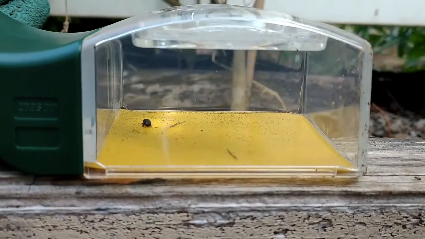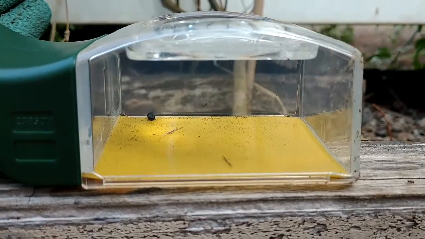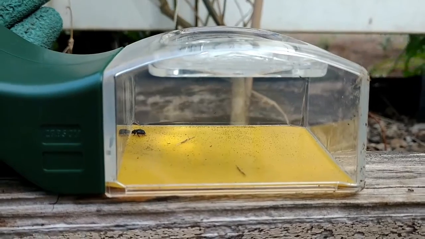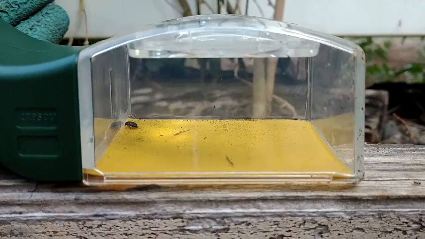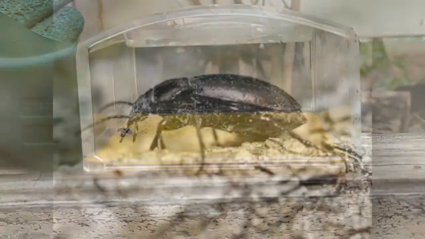This little invertebrate has shiny, tough wings, but spends more time in the moist, dark soil than flying around in the air. This critter is a predator and hunts other invertebrates like slugs and snails, making it a secondary consumer. It's a ground beetle.